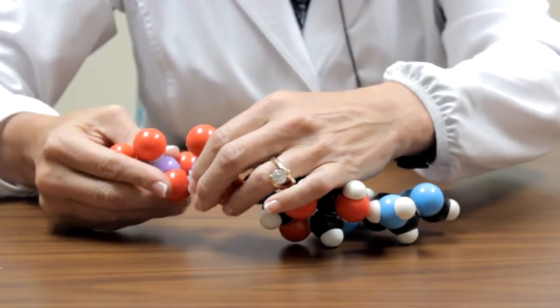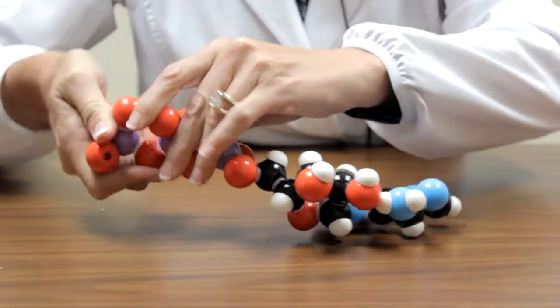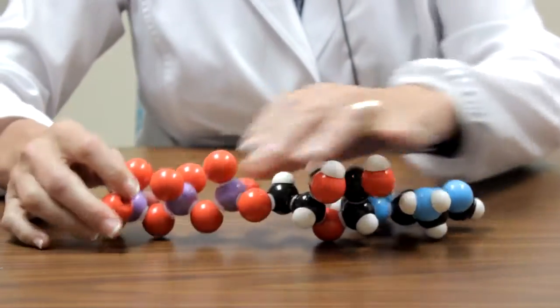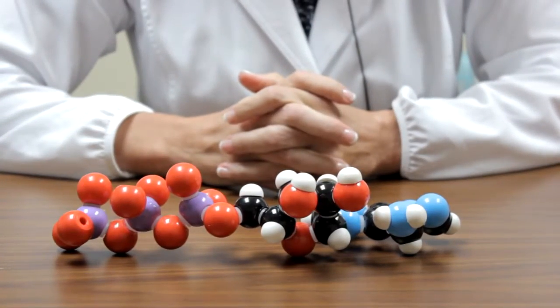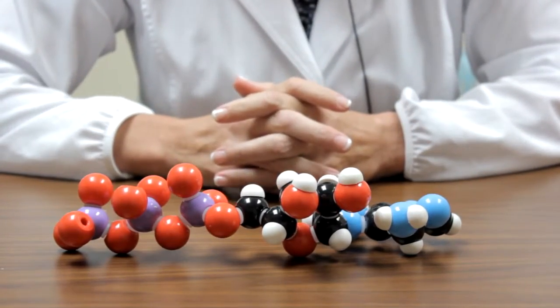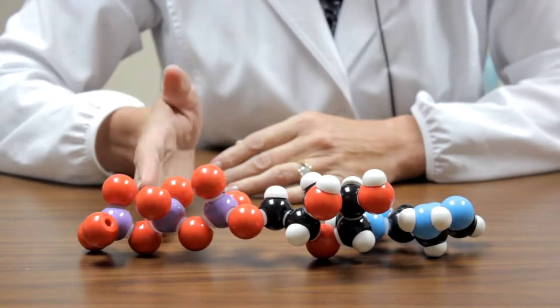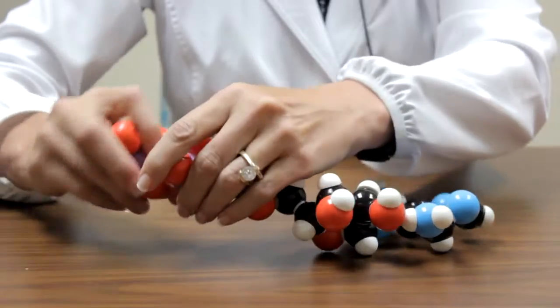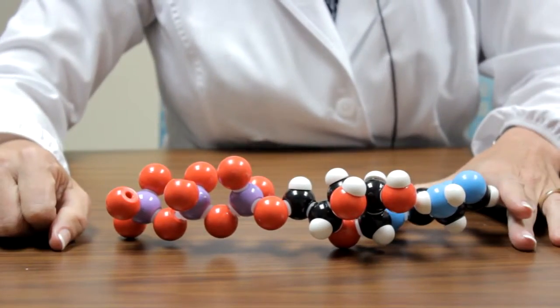So, but I'm going to leave it as the ATP. And we all know that this is our currency. This is our way that we generate metabolic reactions that require energy, because this third bond is going to break and release a tremendous amount of energy to drive those reactions.